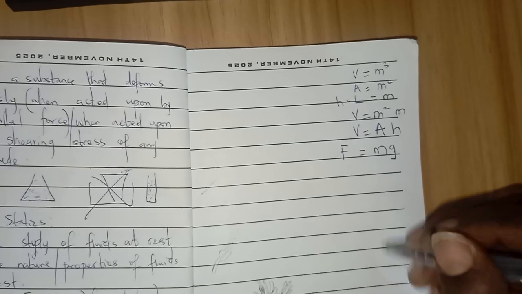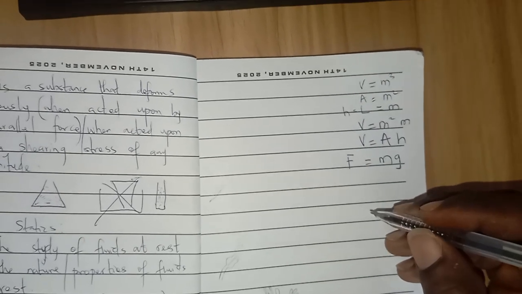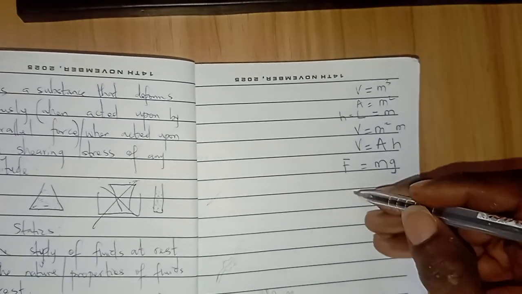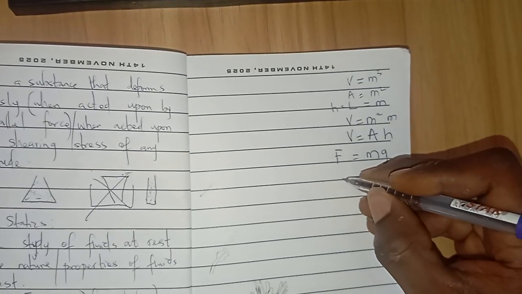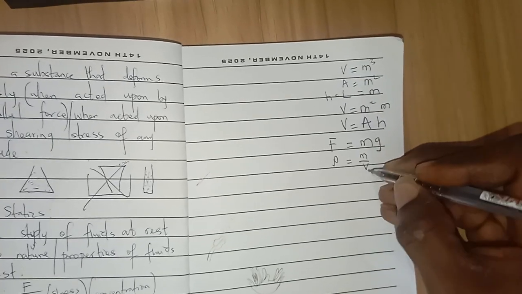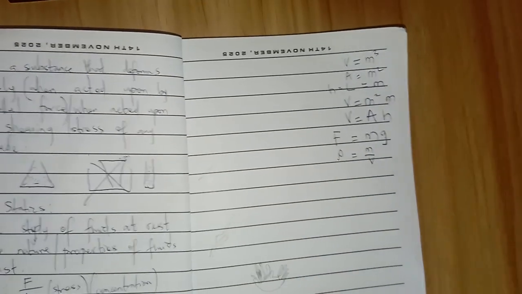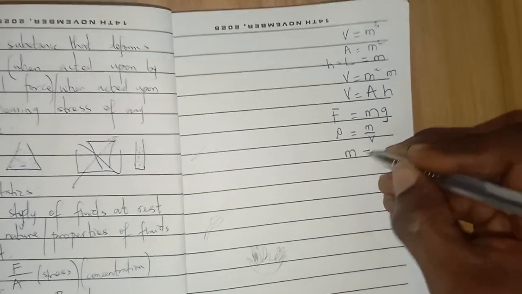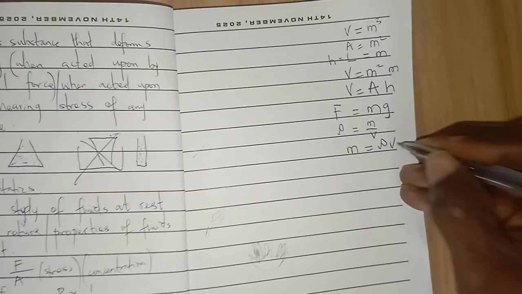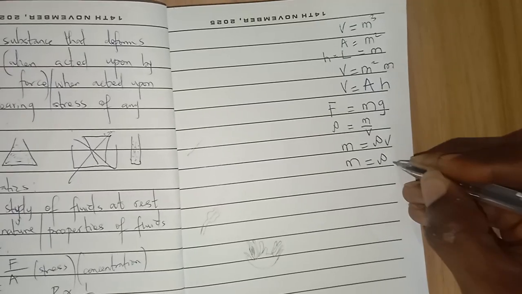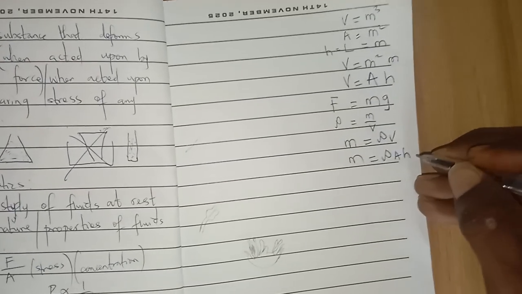You've noted this? Now, if this is the case, you need to go back and remember that there's something called density. And density is equal to mass over volume. If you remember, we can rearrange this formula to make mass the subject. It becomes density times volume. And remember that volume is area times height. So mass is the same thing as saying density times area times height.